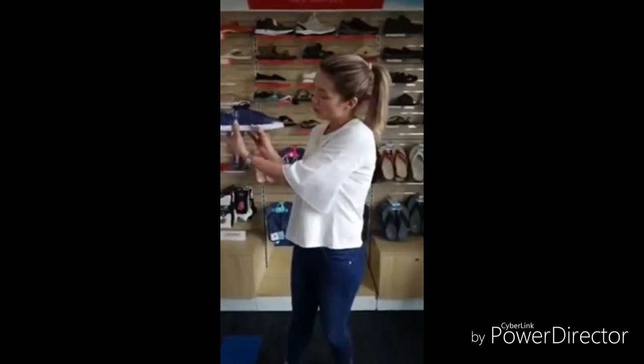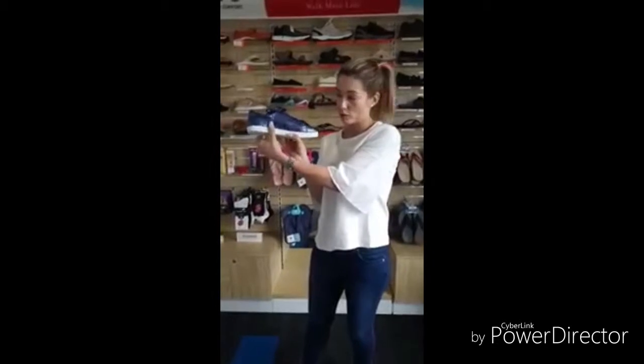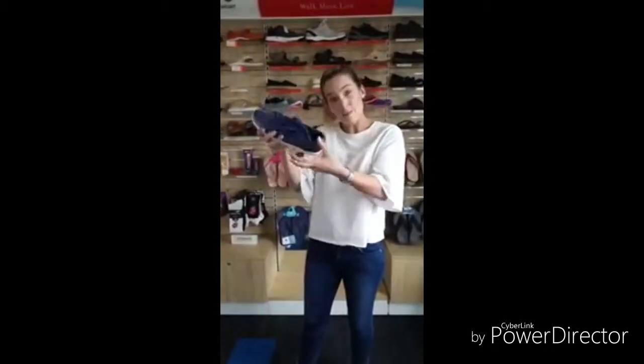The next thing to look at is what we call the torsional twist through the shoe. So you really shouldn't be able to twist the shoe too much through the middle here. If you pick up your shoe and you're able to basically wring it out or twist it, again you're losing a lot of that support that you need from a shoe. When you bend the shoe, it should only bend across the balls of the feet, not through the middle of the shoe here. So again, we're looking to create the most support and stability through your shoe.